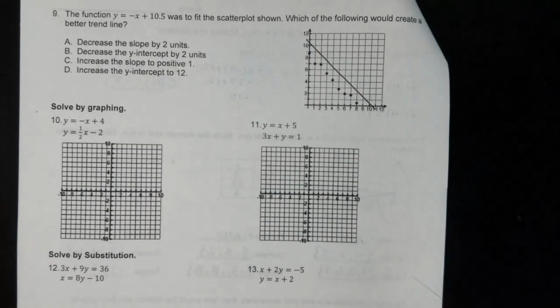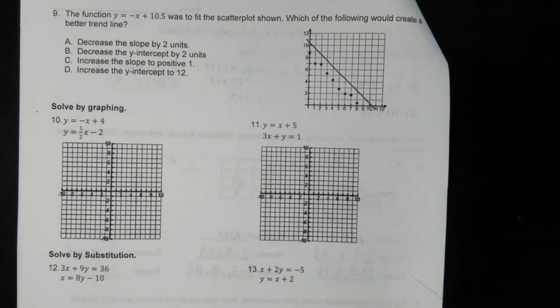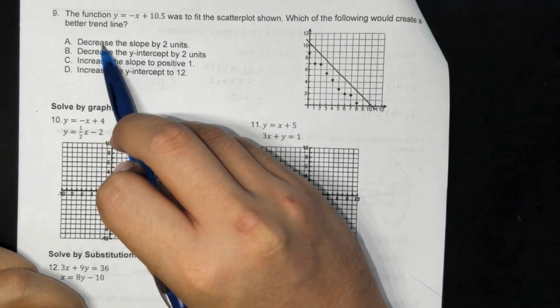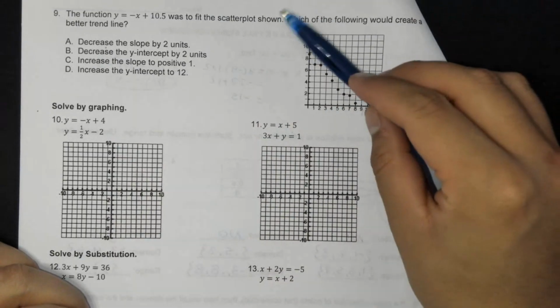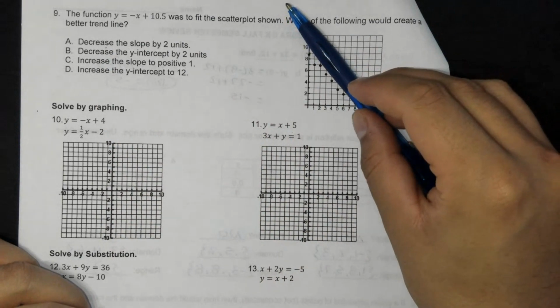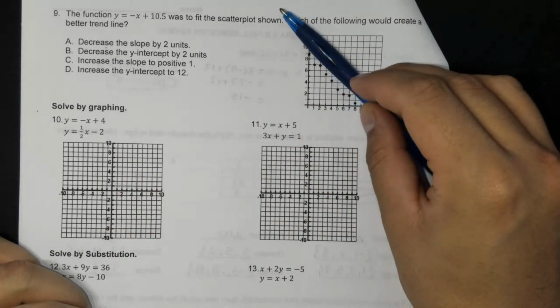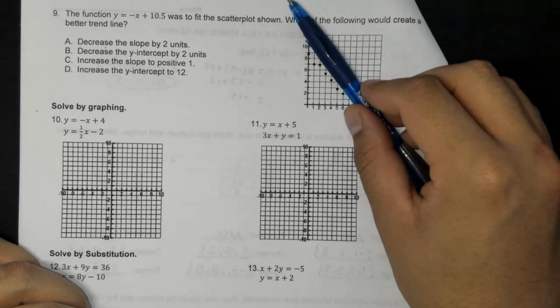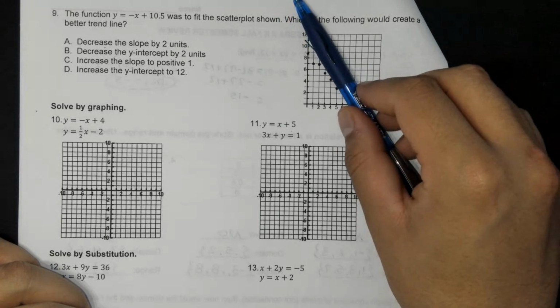Right, so number 9, the function y equals -x plus 10.5 was to fit the scatter plot shown. Which of the following would create a better trend line? Right, so if we decrease the slope, it's just going to make the line kind of just go this way. So it's not really going to fit the trend. It's going to move more this way.